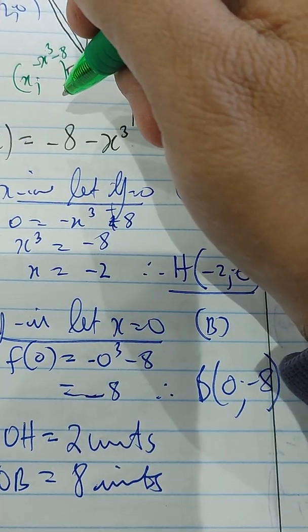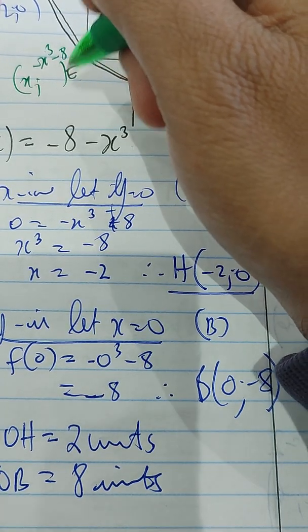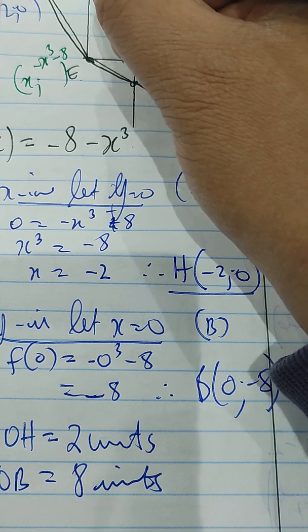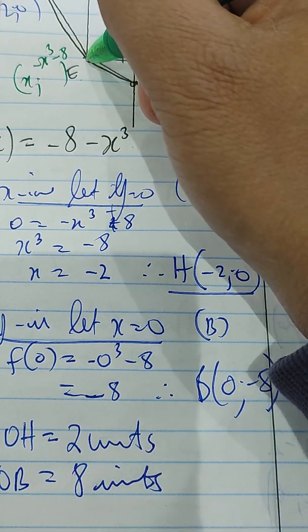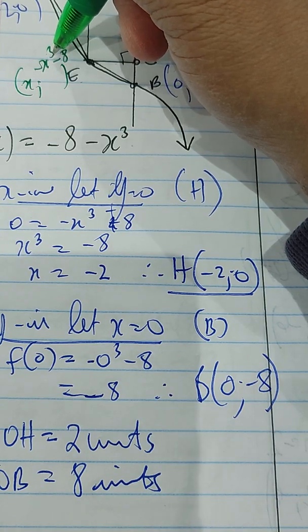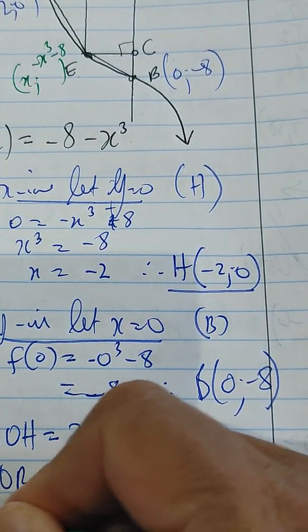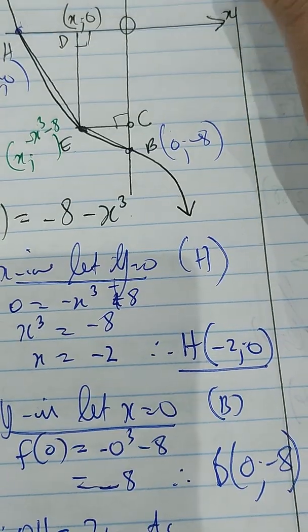Let's check here again what they're asking you. State the length of DE in terms of x. Okay, so remember this is now the coordinate. So the y is dropping by negative x cubed minus 8. So to get that length of DE, what is the point of starting here?